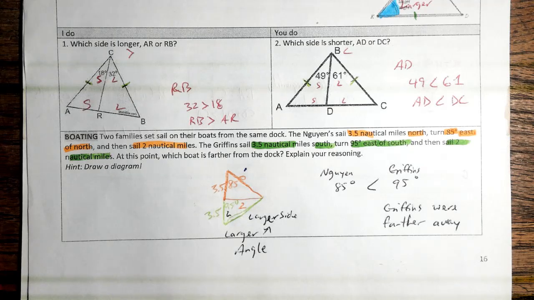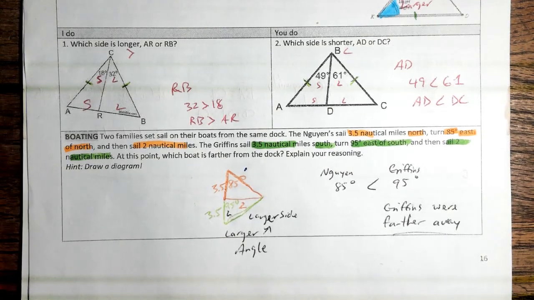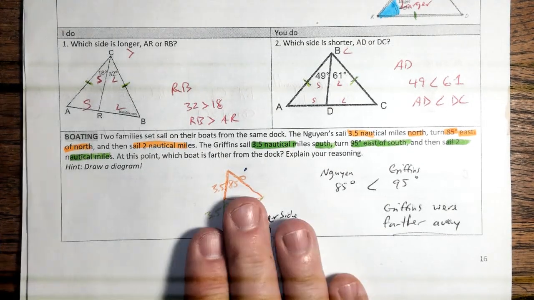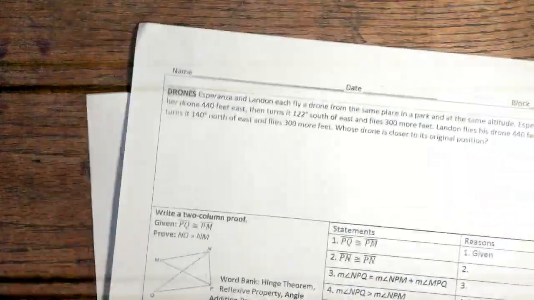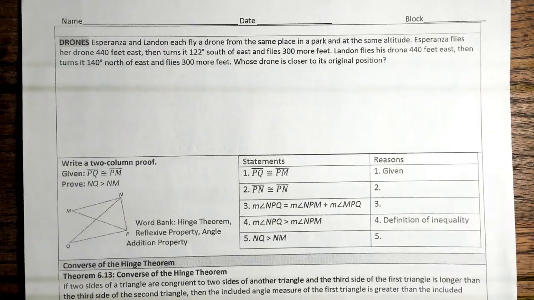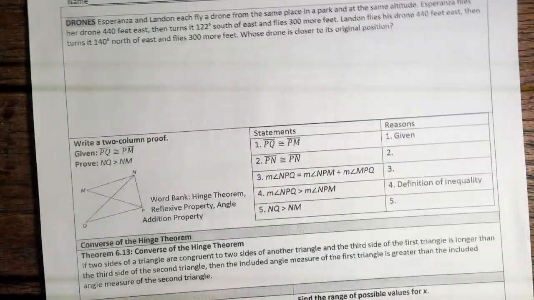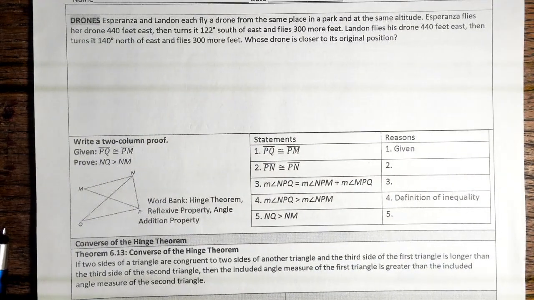Larger angle, larger side. Griffins were further away. All right, let's flip over to page 17. Let's just scoot this here so I'm not off the table so bad. Okay, page 17.